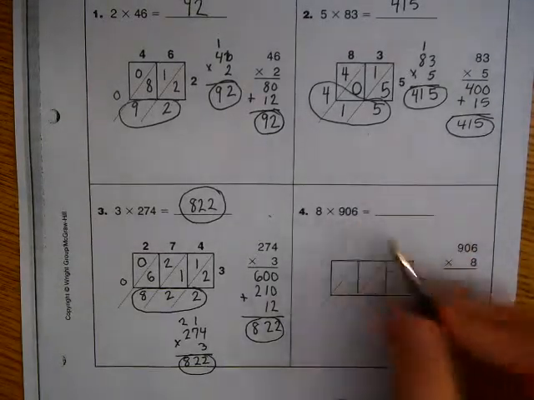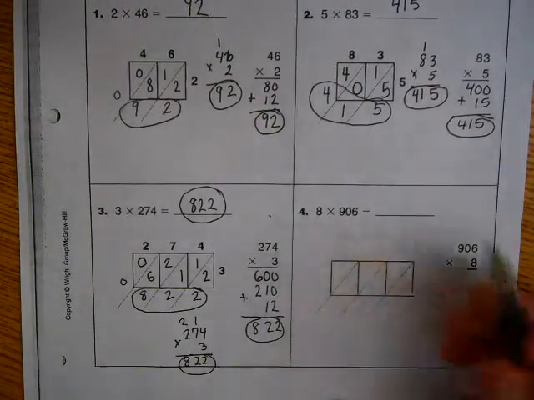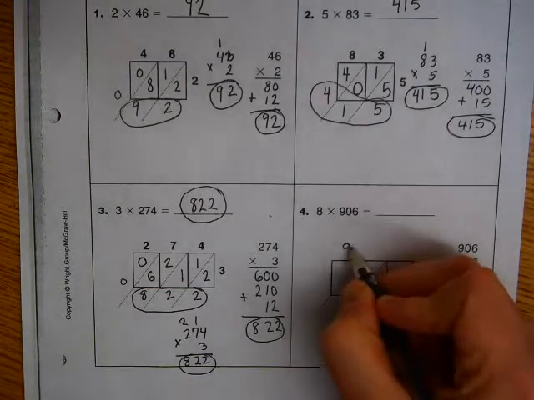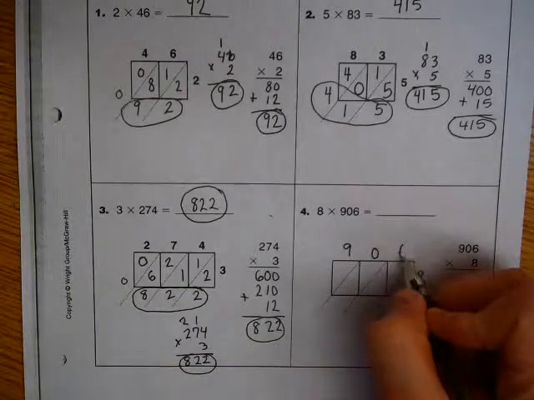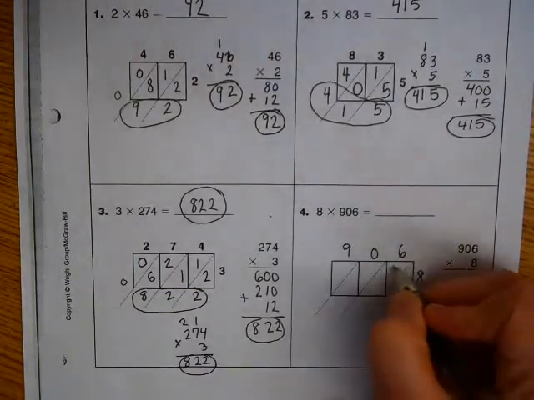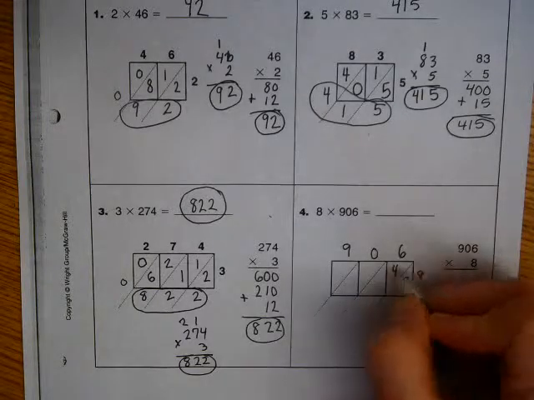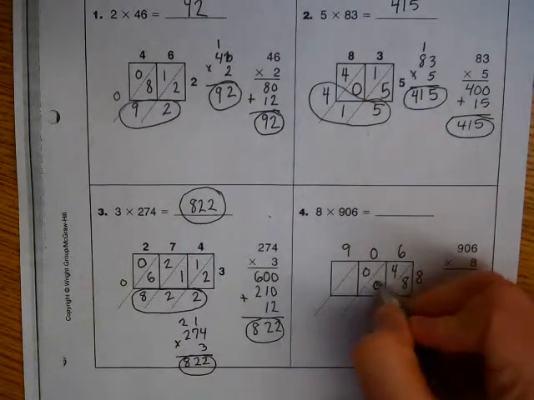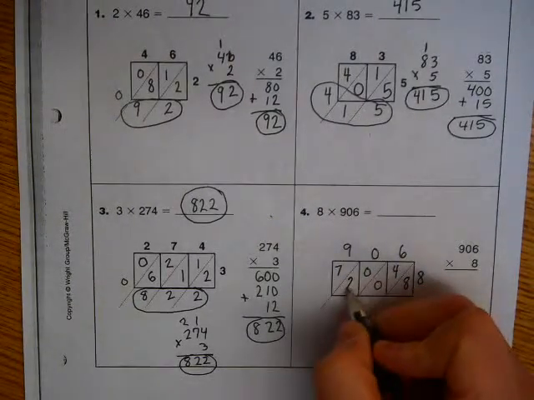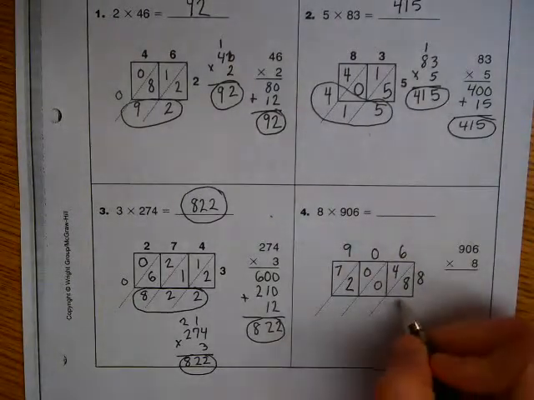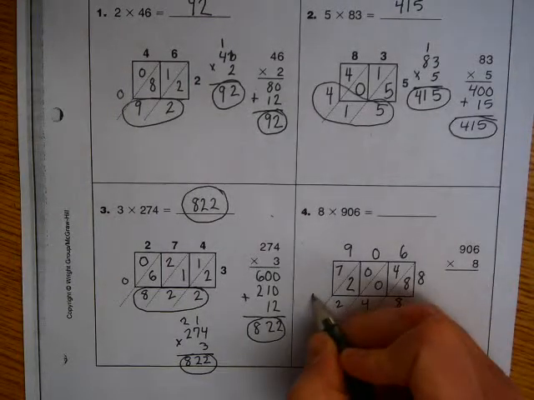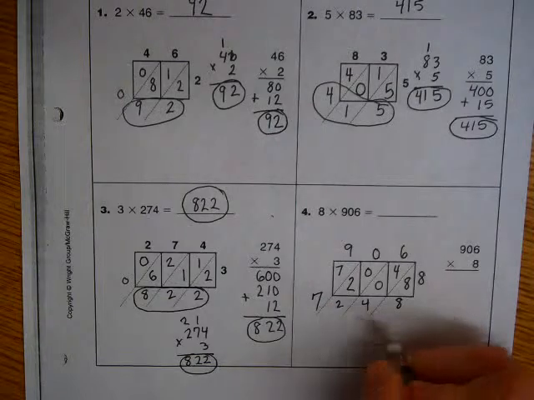Alright, 8 times 906. This one we have to set up ourselves. So we're going to put the 8 over here. And then we're going to write 906. So it's like 906 times 8. So 8 times 6 is 48. 8 times 0, 0. So both boxes have 0. And then 8 times 9 is 72. Okay, and then we just add 8, 4, 2, 7. Alright, it should be 7,248.